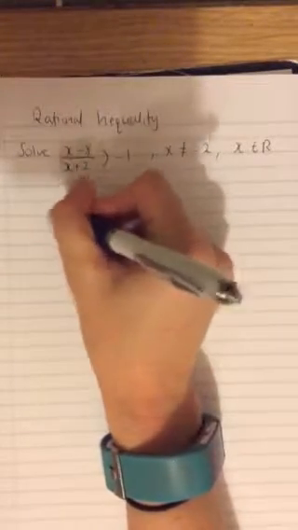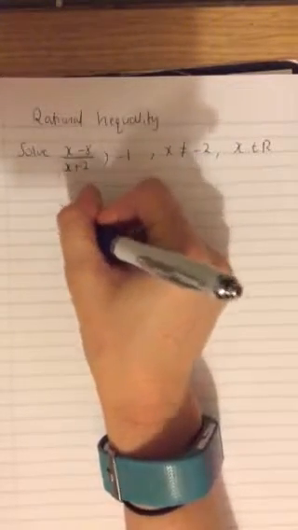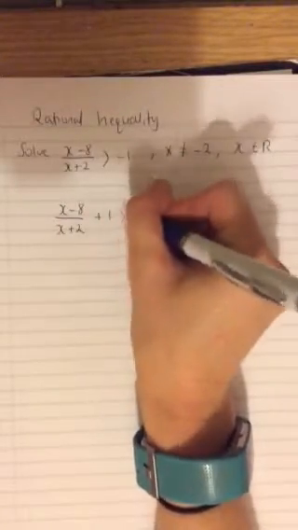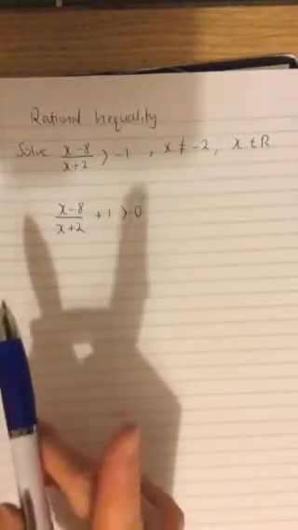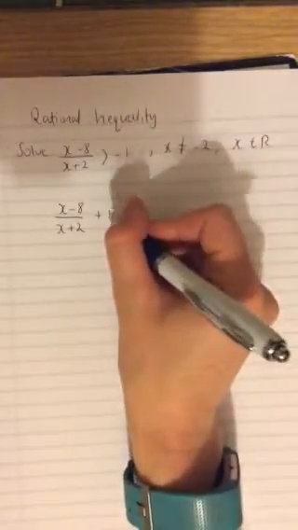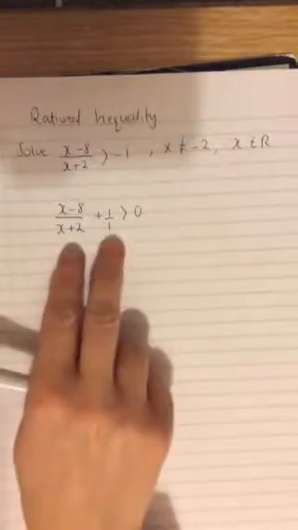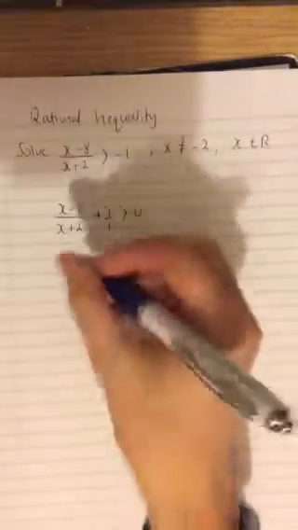So let's solve. First step, we want to bring everything over to one side and have 0 on the other side. So if we have (x - 8)/(x + 2), when we bring the minus 1 over, it becomes plus 1 greater than 0. That's step 1. Step 2, we simplify this so that it's just one fraction. We're looking for the lowest common denominator. If we rewrite 1 as 1 over 1, the lowest common denominator will be x + 2.